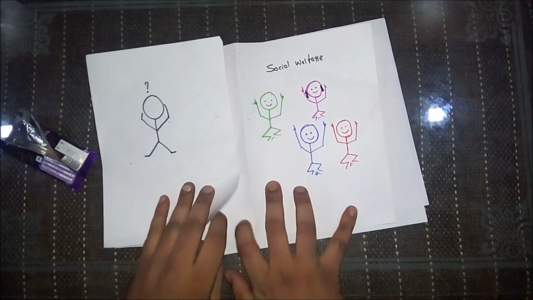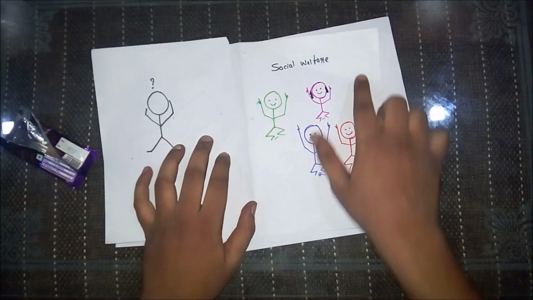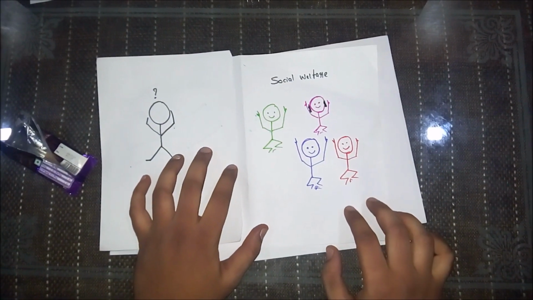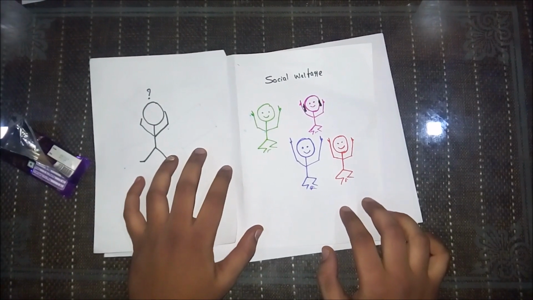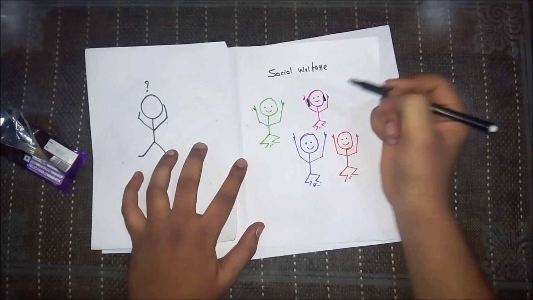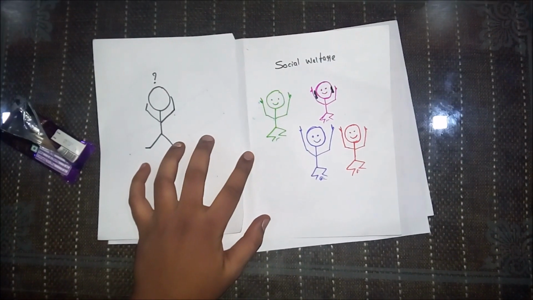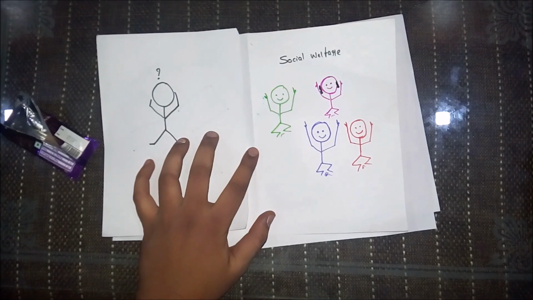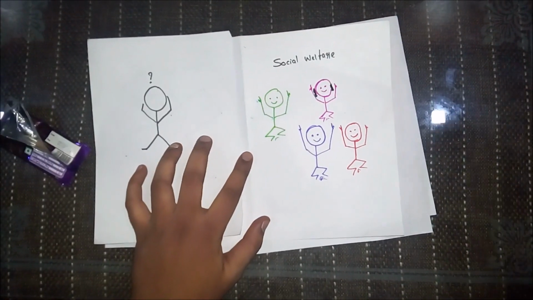But the problem with social welfare is we find different people with a different religion, different caste, different creed, and also with a different gender. So it is difficult to attain maximum social welfare.